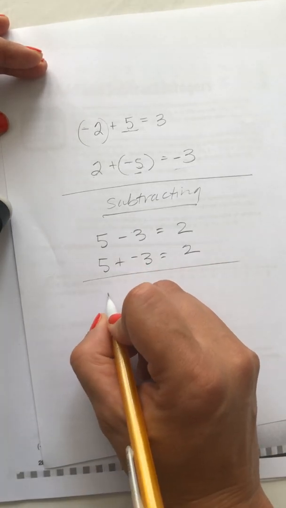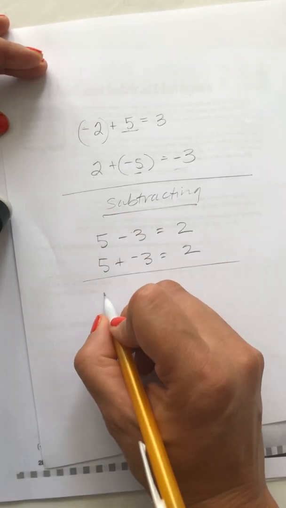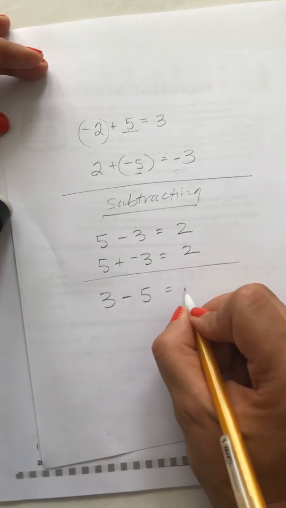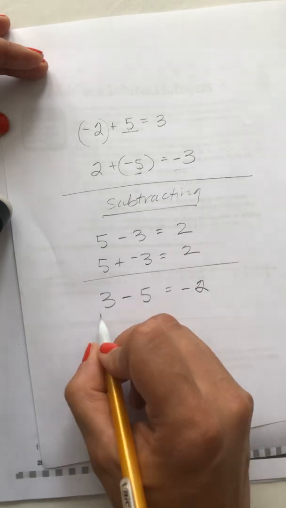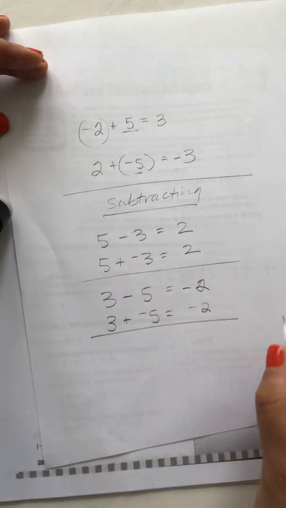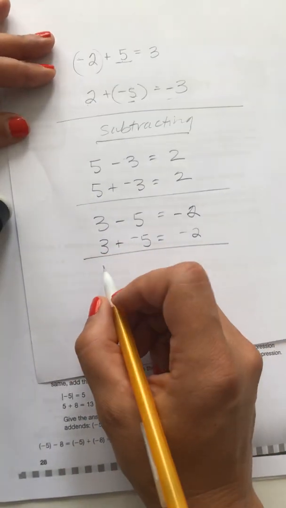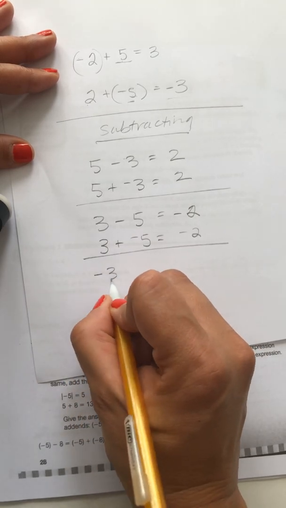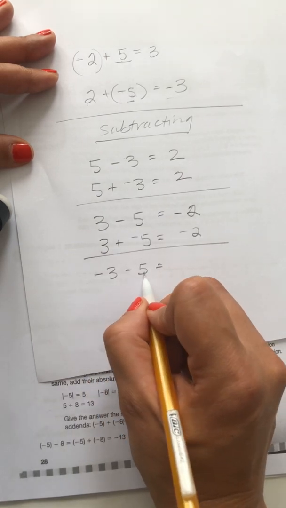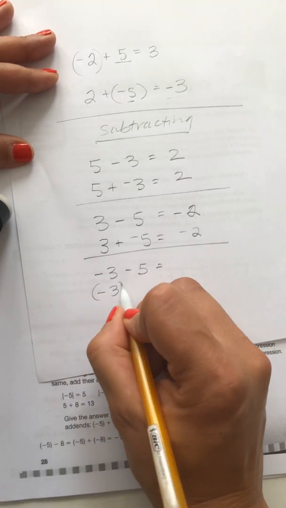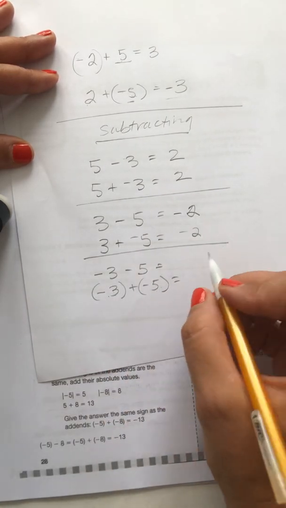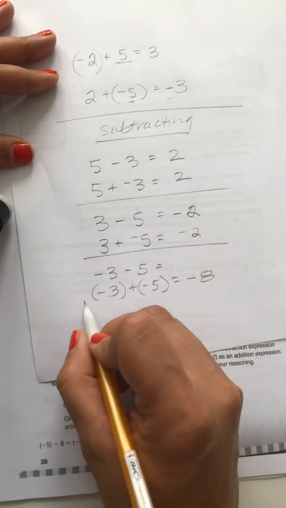Another way of saying that is like if you have the opposite. So if you have like 3 minus 5, this is going to be negative 2, right? So another way of saying this is 3 plus a negative 5, which equals negative 2, right? So another way of thinking about this is negative 3 minus 5. Another way of saying this is negative 3 plus negative 5. And so you just combine these two to get negative 8, okay?